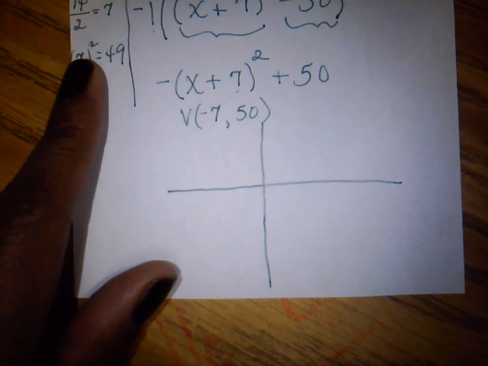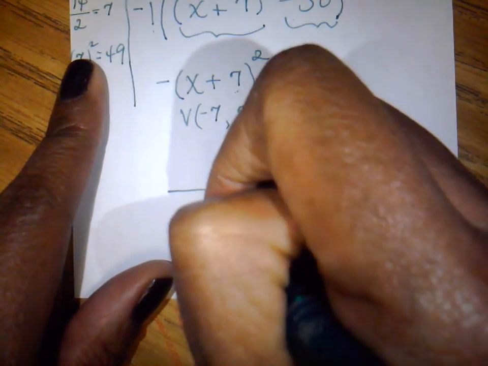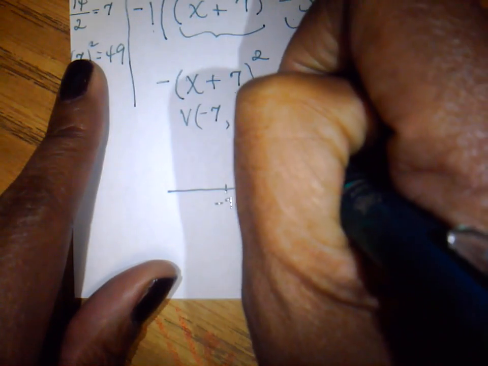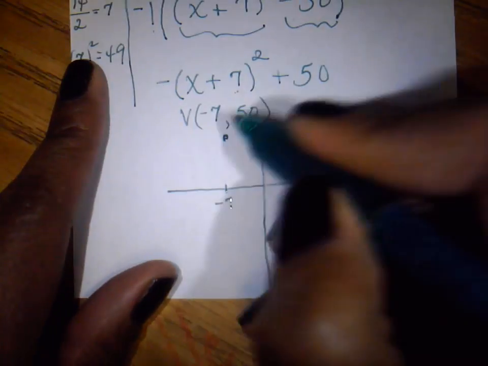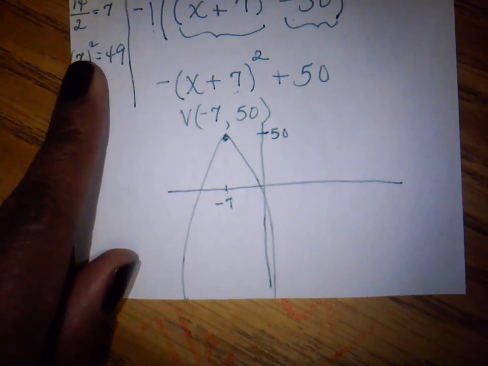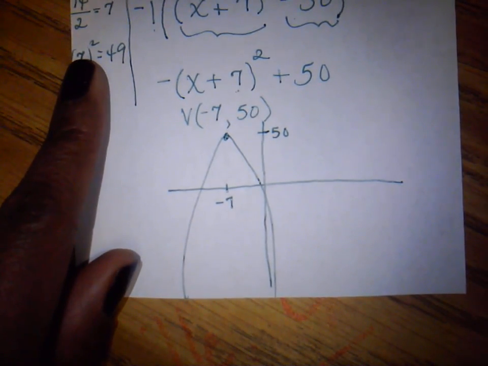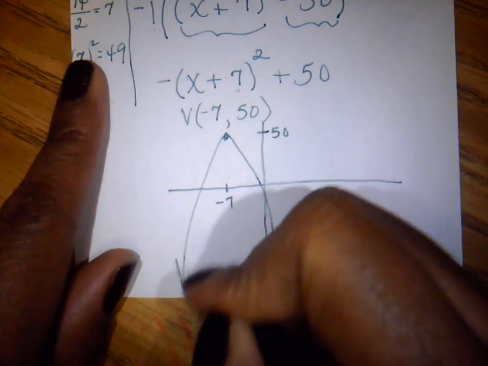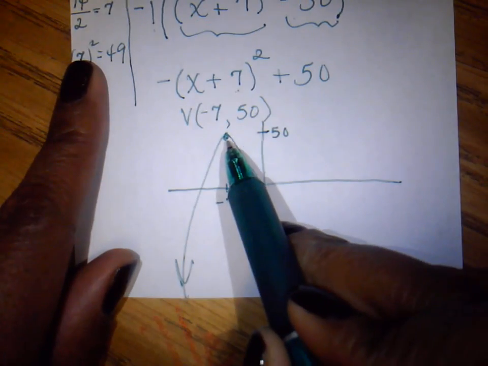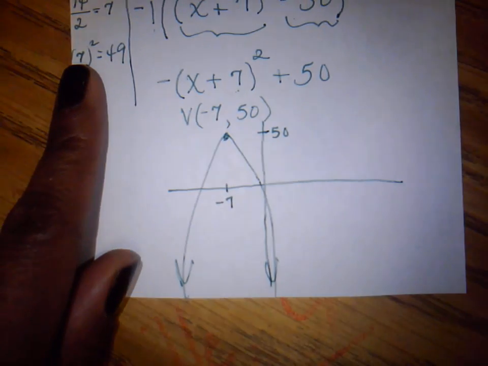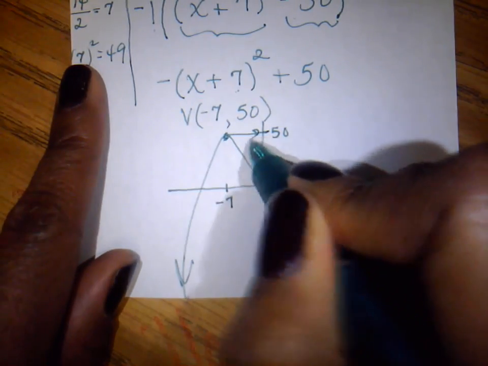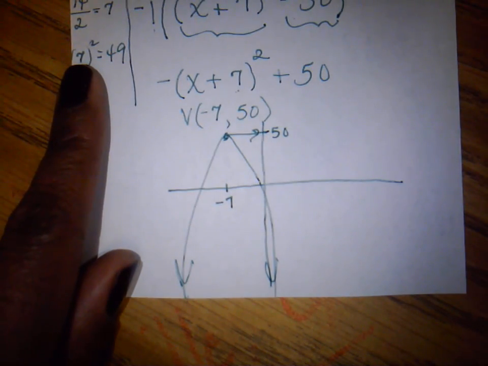Okay? So let me draw an ugly graph. Here's negative 7. Here's 50, right? And y'all already told me it's going to be pointing where? Here's my vertex, right? So pretty, right? But check it out. You can clearly see, let me put my arrows on, that this parabola has a peak, okay? Meaning that it has a highest value, or better said, a maximum value. Where? At 50. Good job, Shuaib. Does that make sense? Questions or concerns?